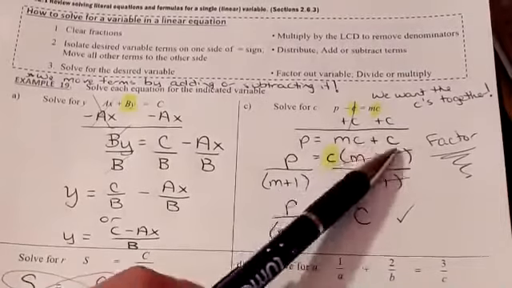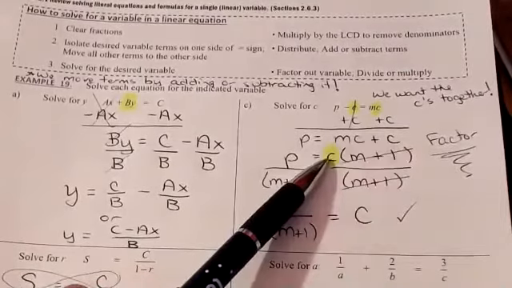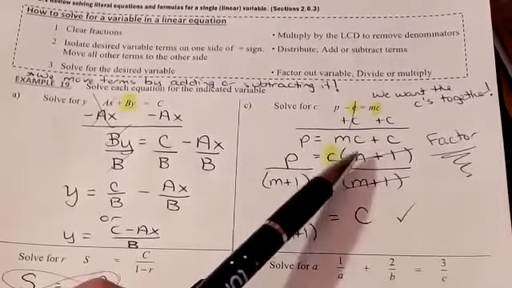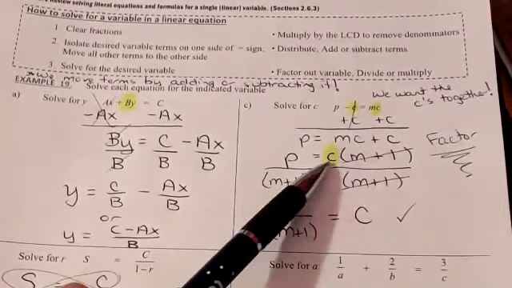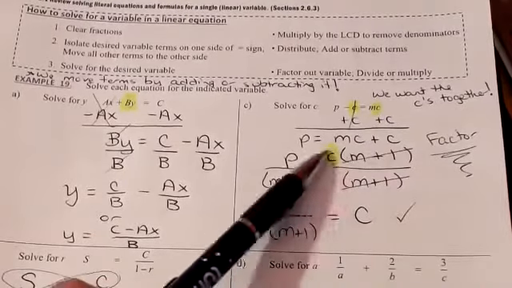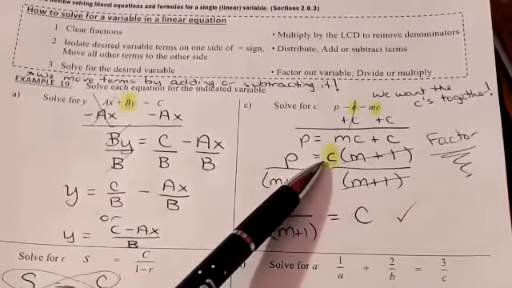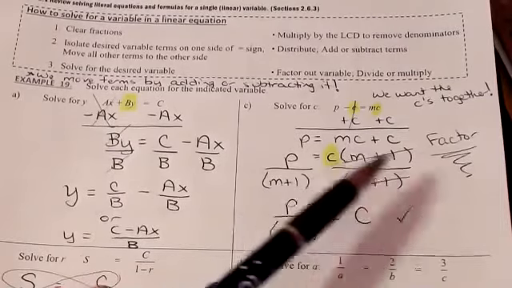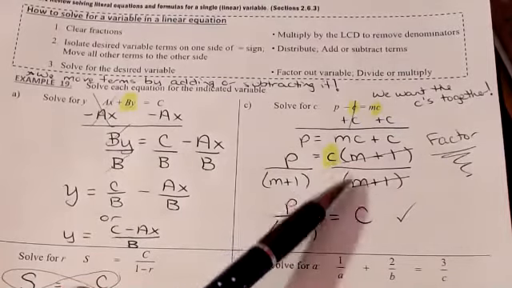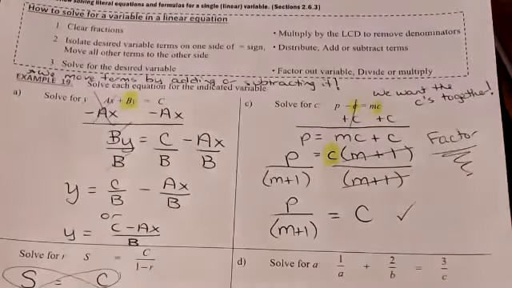When we divided each term by C, we were left with m plus 1, which ended up being really, really cool. Double check, C times m is mC or Cm, C times 1 is C. So we know we did this correct. And then all we have to do is isolate C. C is connected to m plus 1 by multiplication. So we say, okay, let's divide. Divide both sides by m plus 1, and you are done.